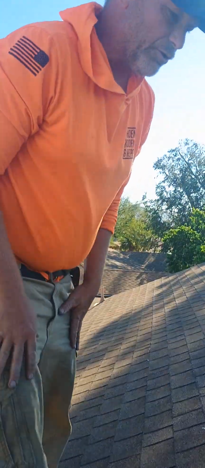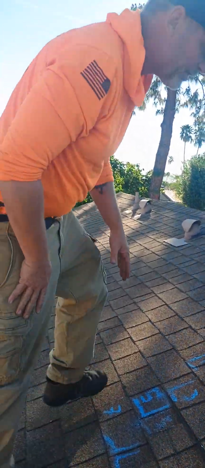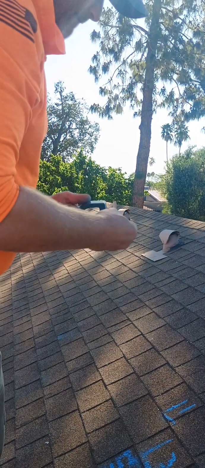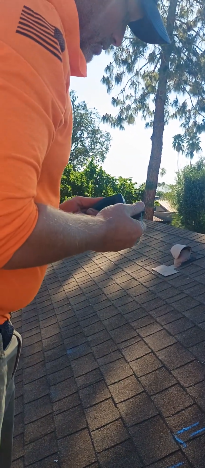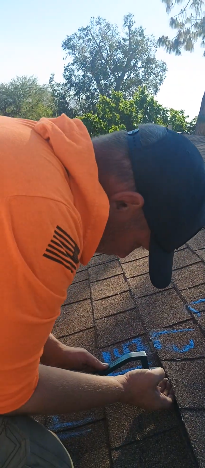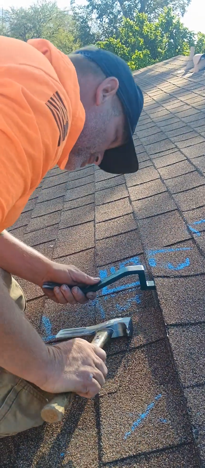The reason why we use the roofing snake is so we don't have to lift books 3 or 4 more than necessary to get an appropriate nail strike. I'm going to start right here on one end of the shingle. Make sure I'm lined up in the nail strip.